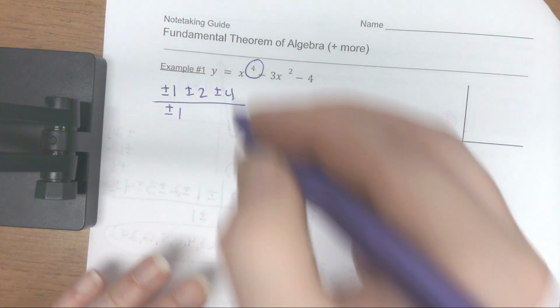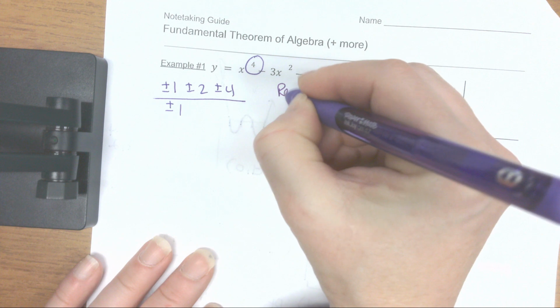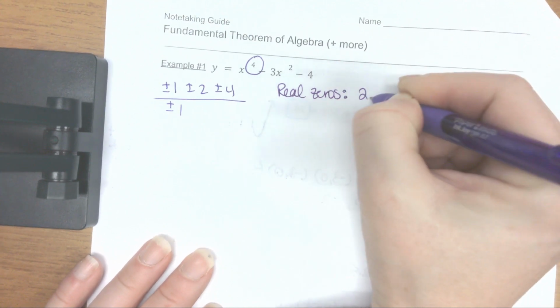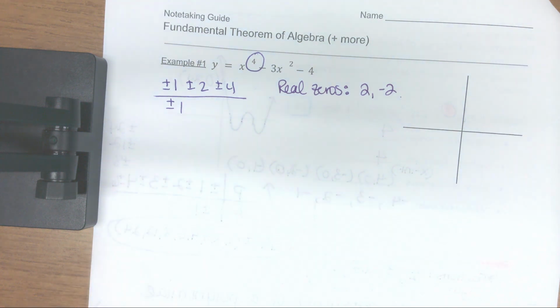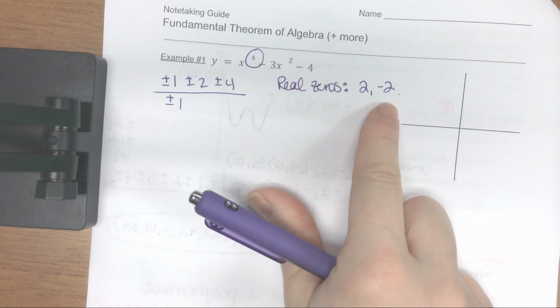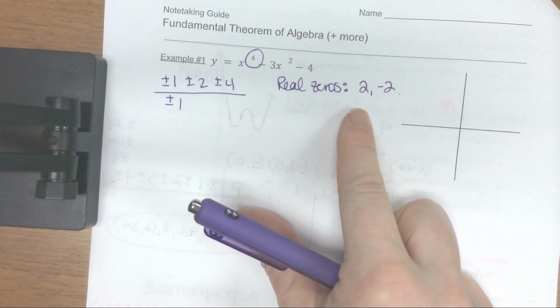So the real zeros are 2 and negative 2. All right, are you ready to find the imaginaries? Who likes synthetic division? I do. That's how we're going to find them. So this is why I was saying I like this lesson, because it kind of pulls together all the things we've learned before. We're going to divide off our real zeros, and we're going to be left with something that's going to give us imaginary solutions.